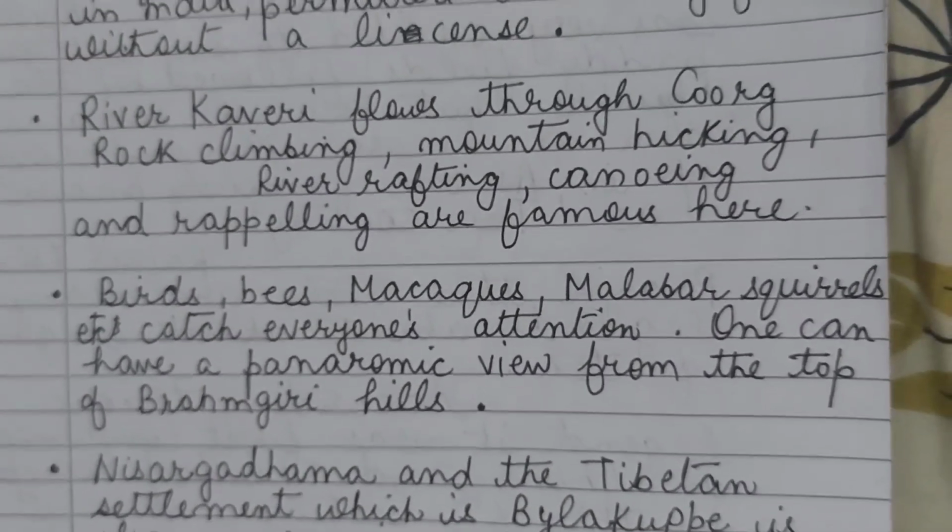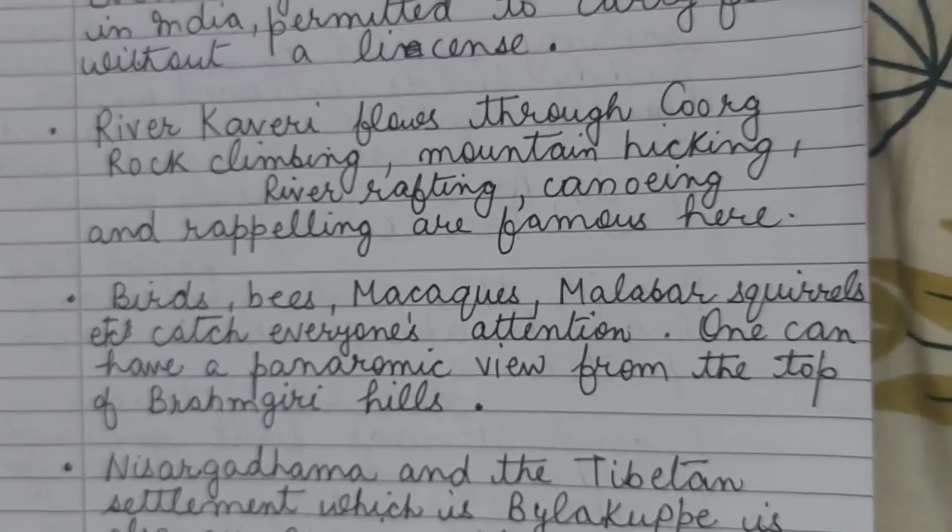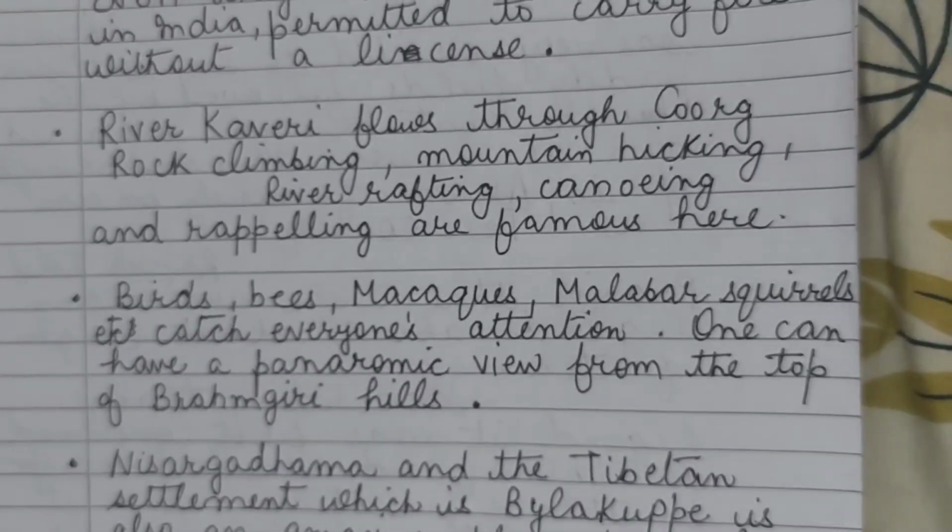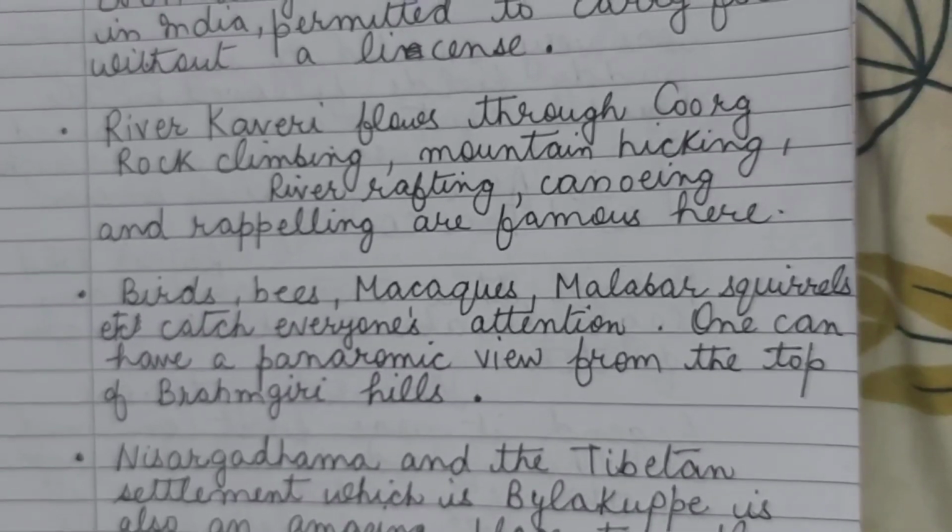Birds, bees, mongooses, Malabar squirrels, etc. catch everyone's attention.